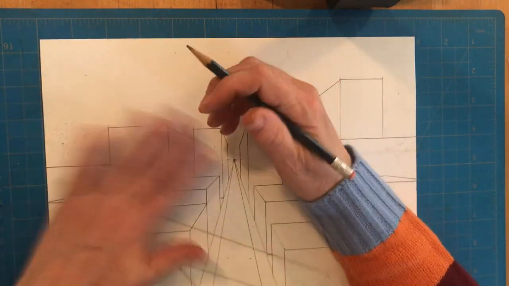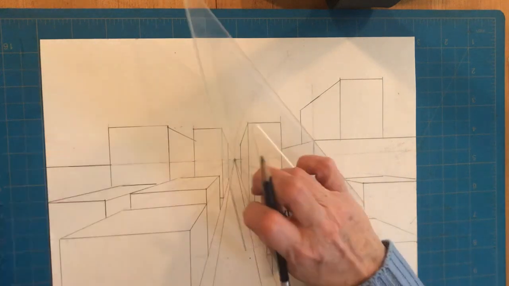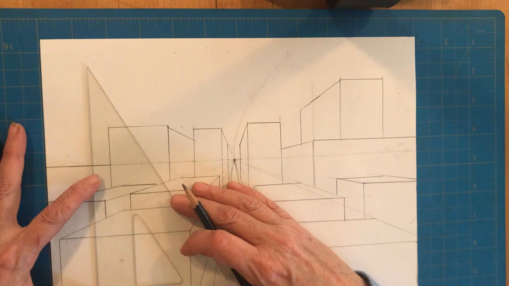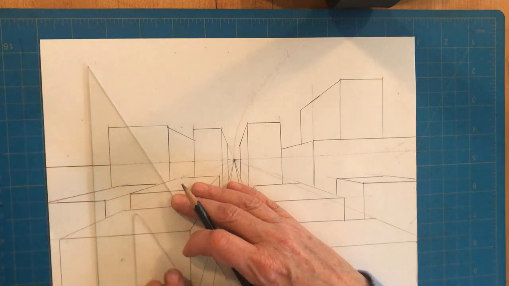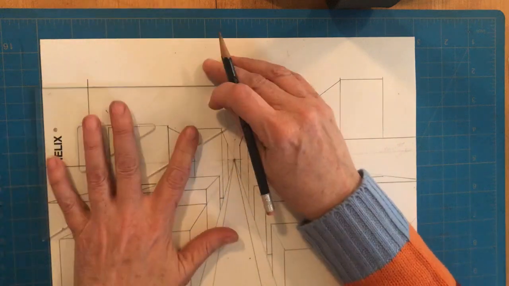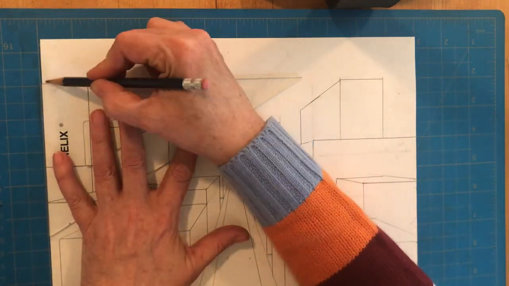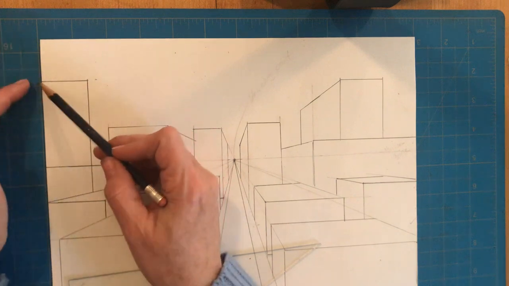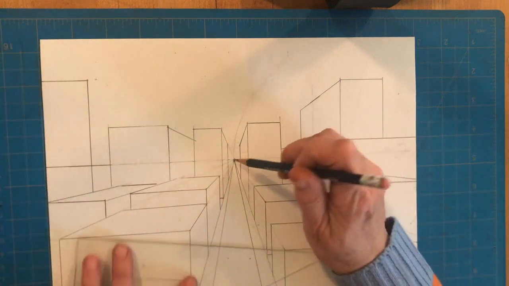And then I'm going to erase. Now one more building. Let's say I want to have one right here. And I'm going to make another tall building. This time I'm going to take it right off the edge of my paper, so I'm only seeing kind of the side of it. The rest of the building would be off my paper.